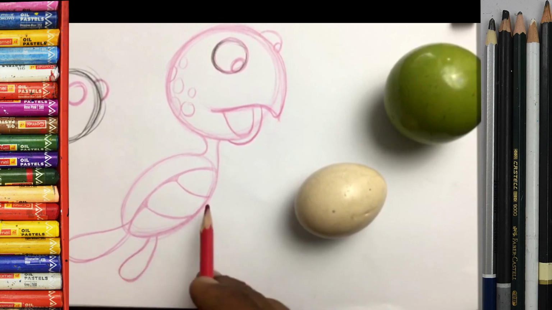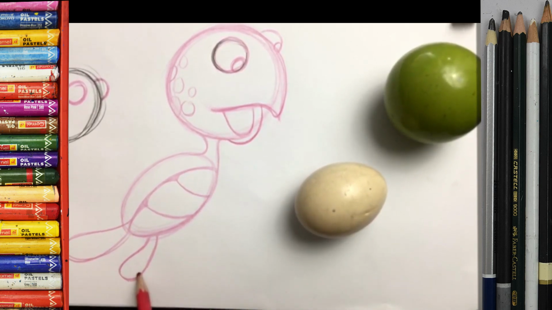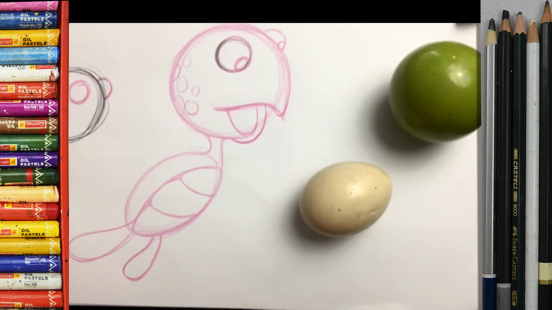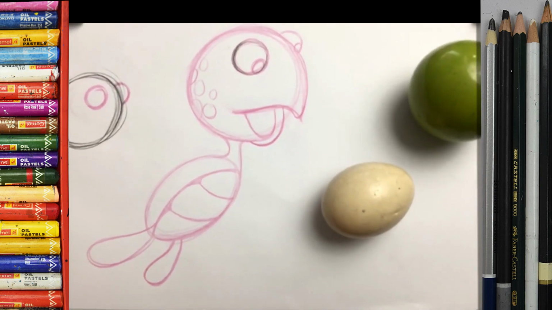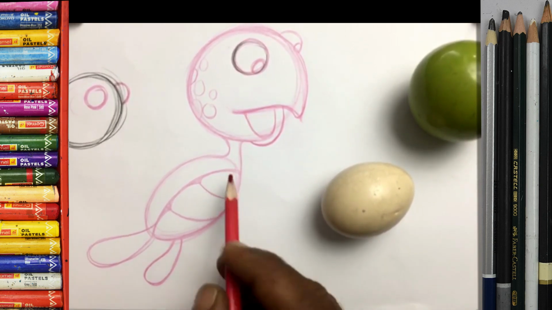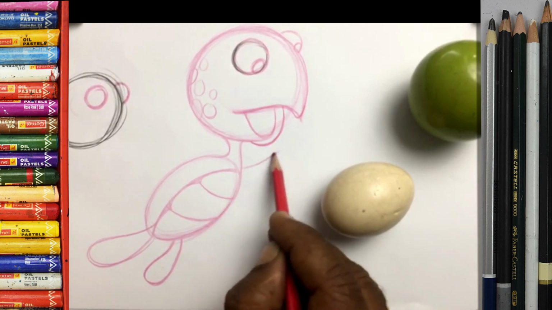Okay, these two legs go down, and you make it. Okay, another leg. Another hand is here. One hand. Just make it like this.